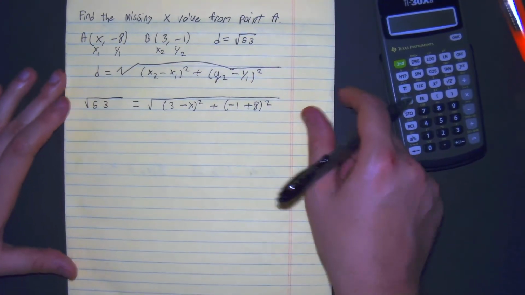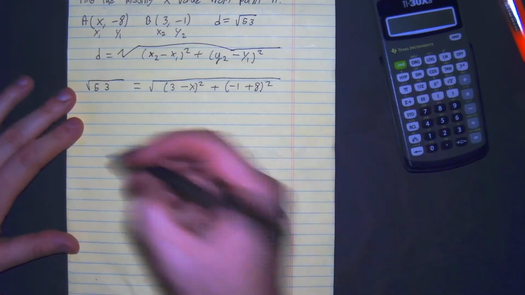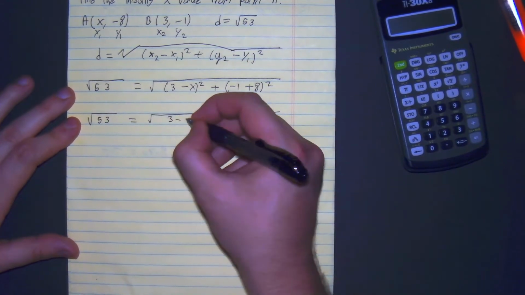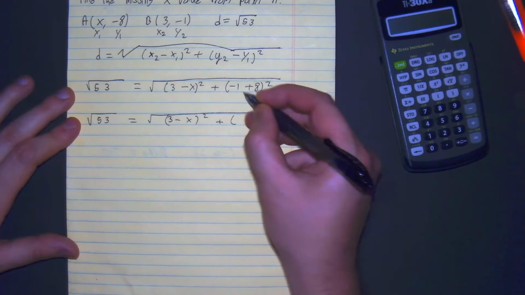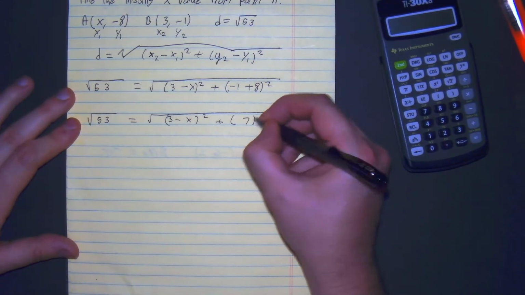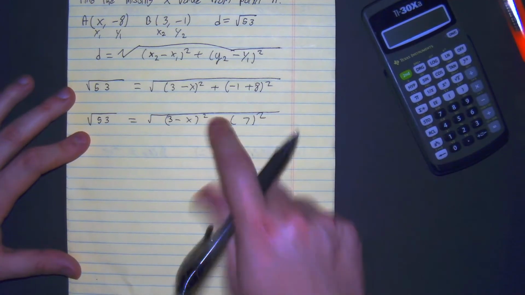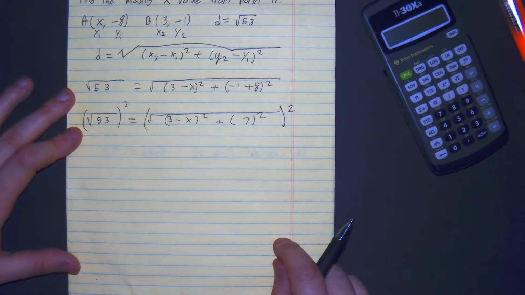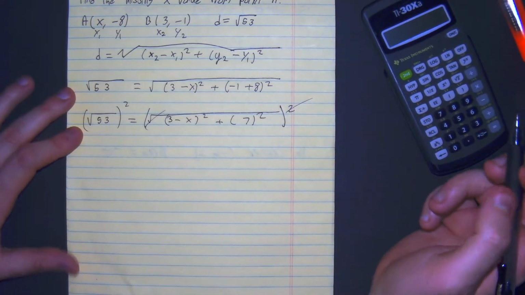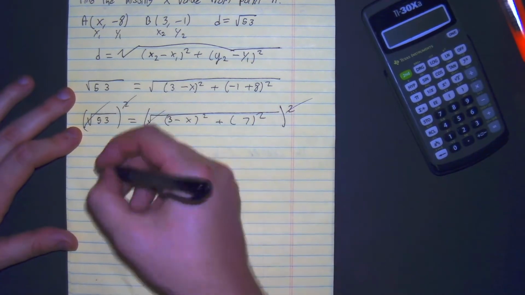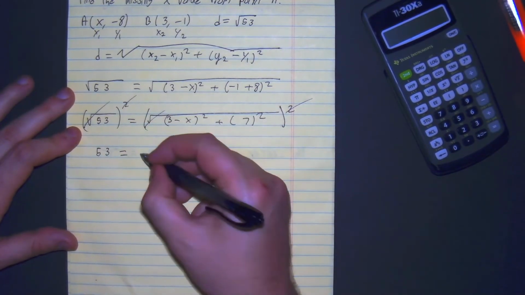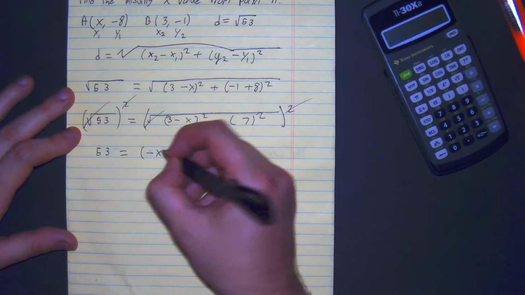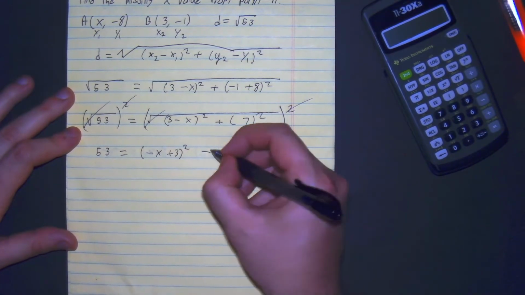First thing you need to do is we need to get rid of this radical. So I'm going to rewrite it. Square root 53 is equal to the square root of 3 minus x squared plus 7 squared. We square both sides. That means the radical cancels, the square cancels, so now we're left with 53 is equal to negative x plus 3 squared plus 49.